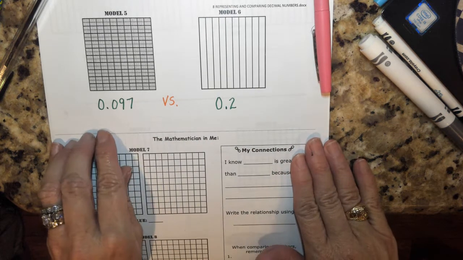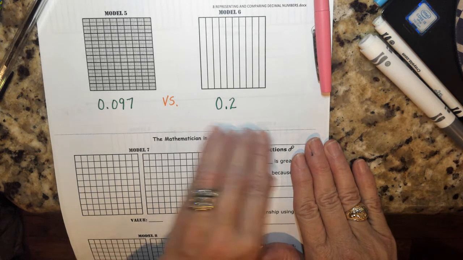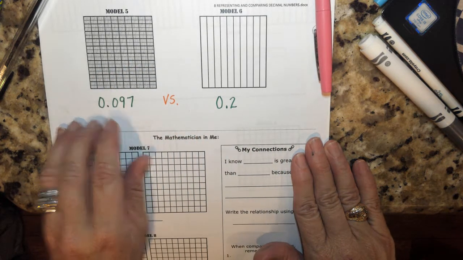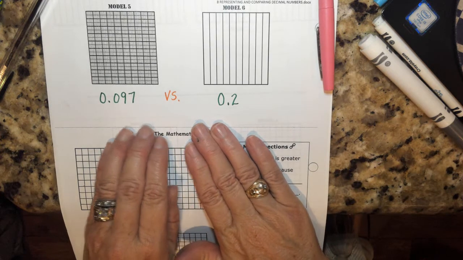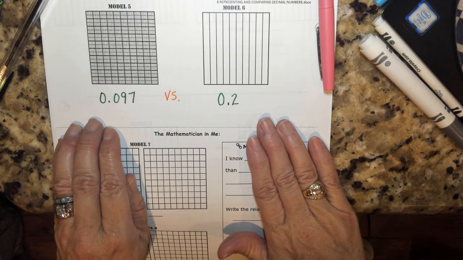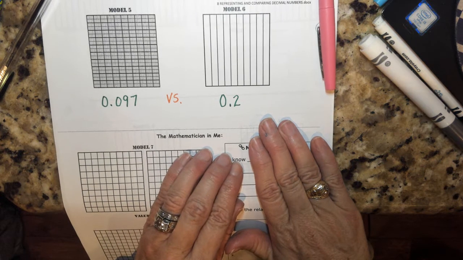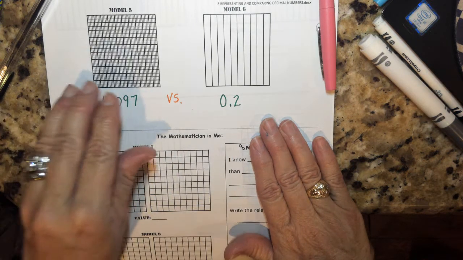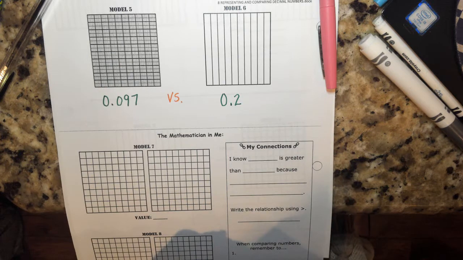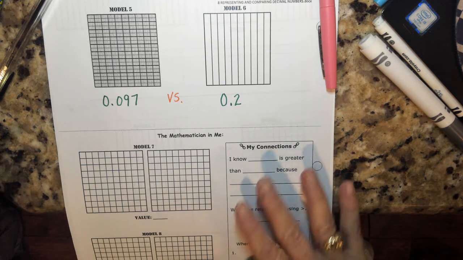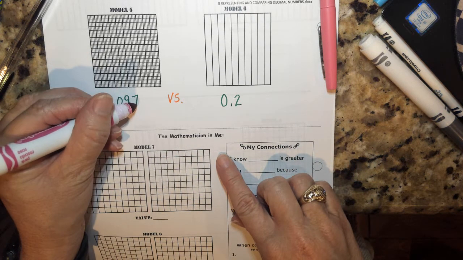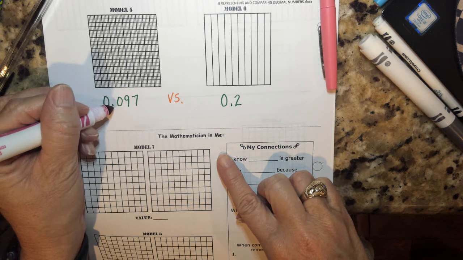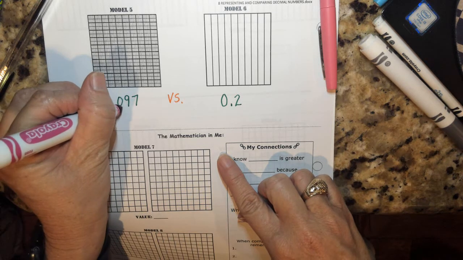And you'll notice that I don't have a number line this time, because thousandths are really, really tiny pieces, and it would pretty much be impossible to represent that on the number line. So I don't have a number line this time. So I'm going to have to go with my pictures and my place value. So if I get my shading pen out and I think about 97 thousandths, I'm going to start with the tenths place.